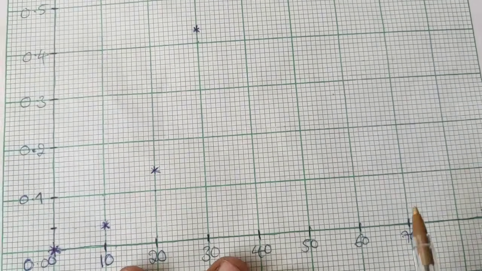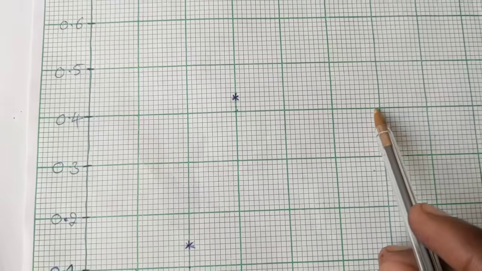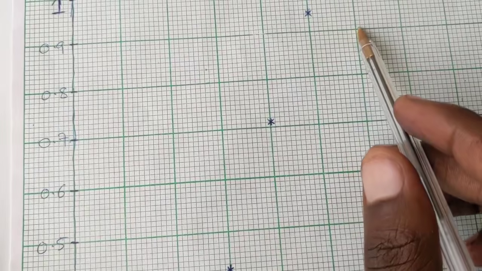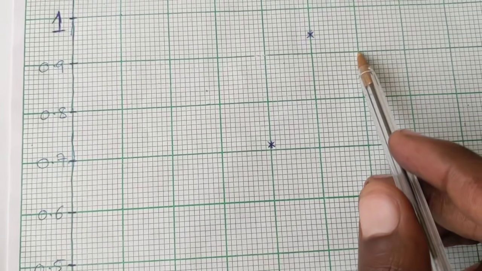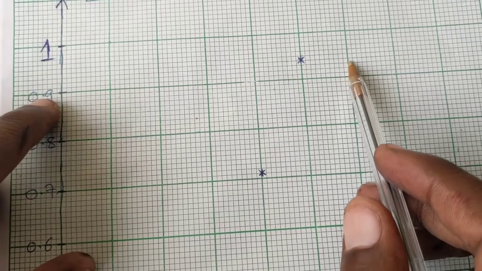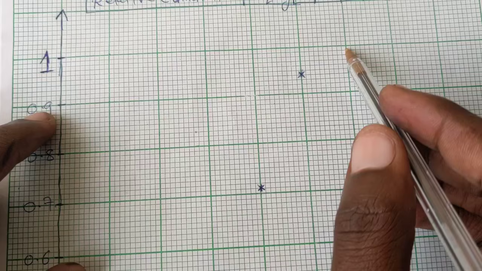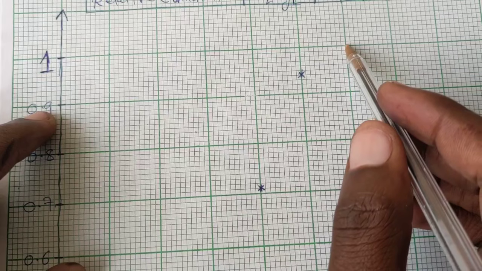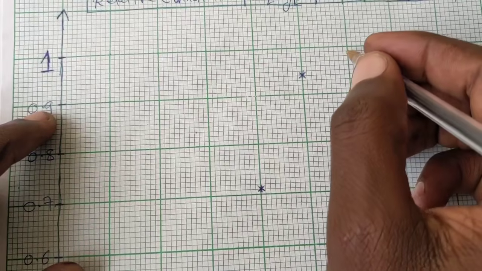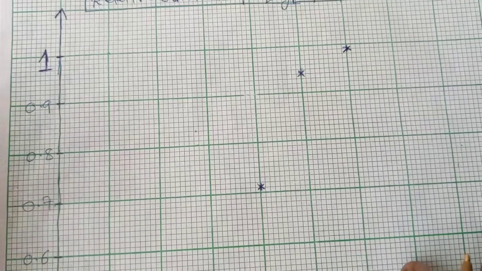Okay, so here we come 60, 0.99. 60, 0.9, it is here. Now 99 means that we count 9 boxes. So 9 boxes, it is just right here, because if we add this box, it is 10. So 99, it is just right here. So we are going to put the point right there, like that.